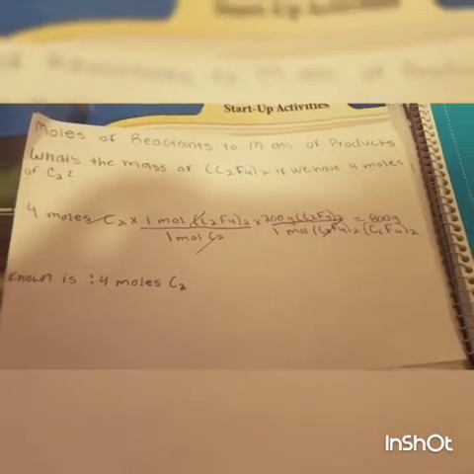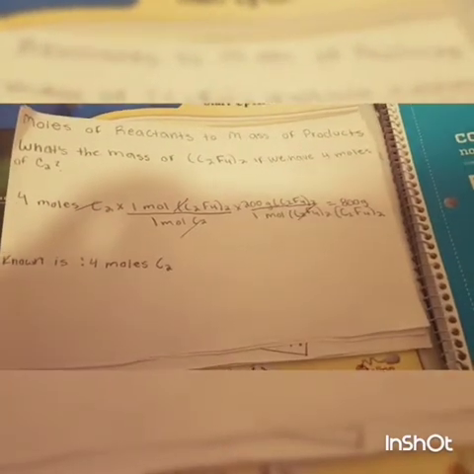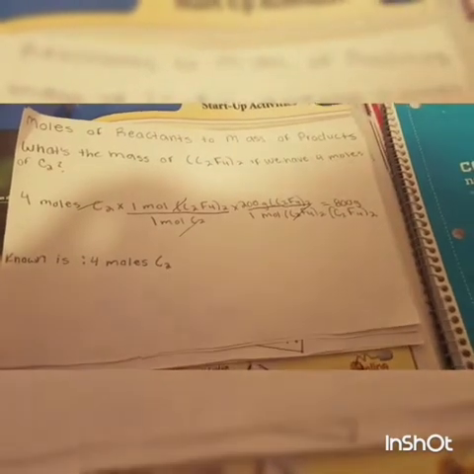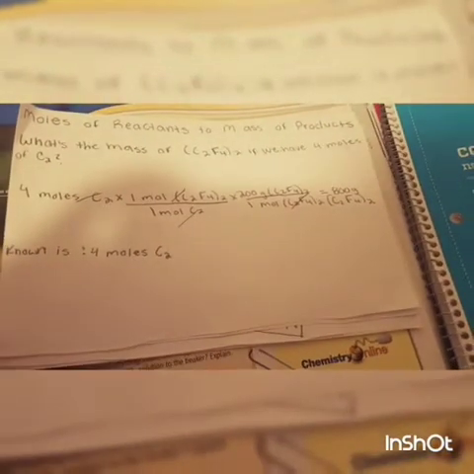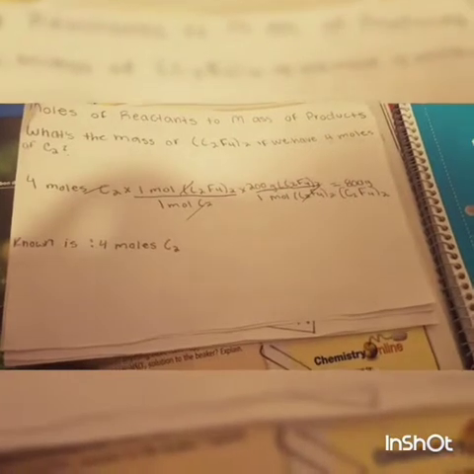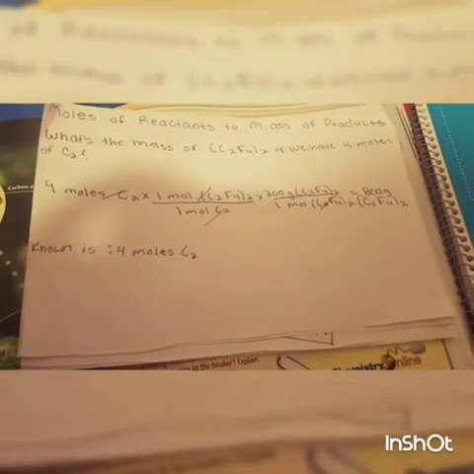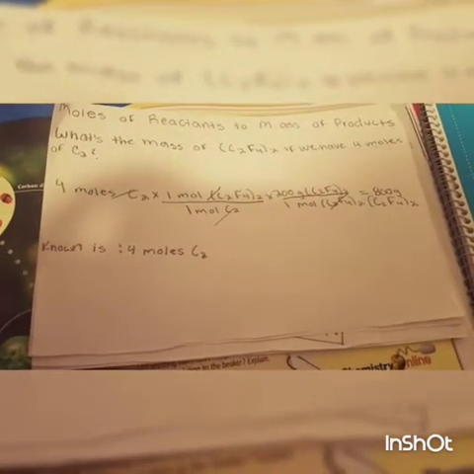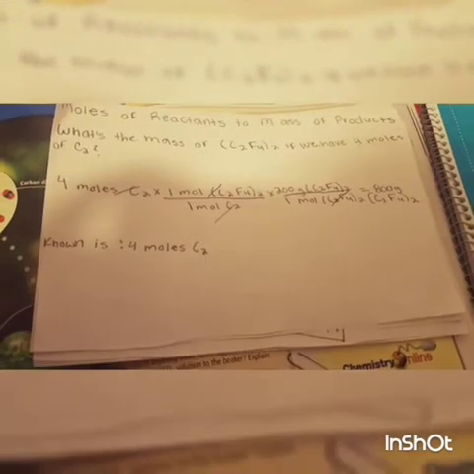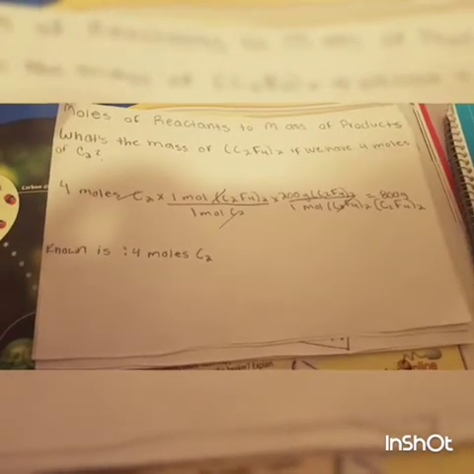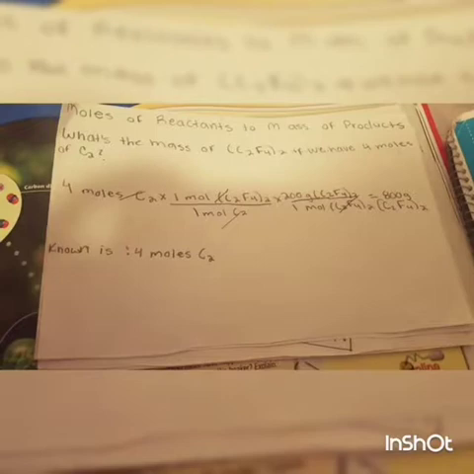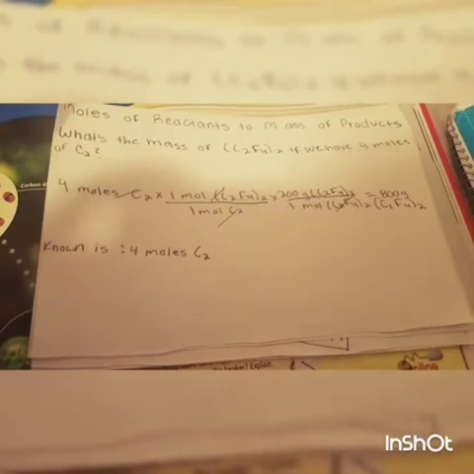And so basically for moles of reactants to mass of products, you would have to get what is known, determine the mass of the product, convert the moles of C2 to moles of C2F4 parentheses 2 using the mole ratio from the equation, and then convert moles of C2F4 parentheses 2 to grams using the molar mass as the conversion factor.